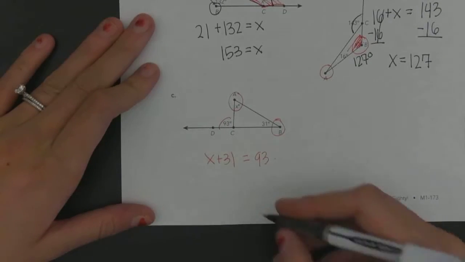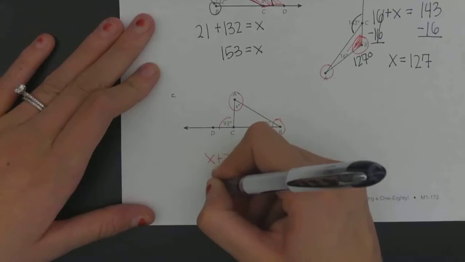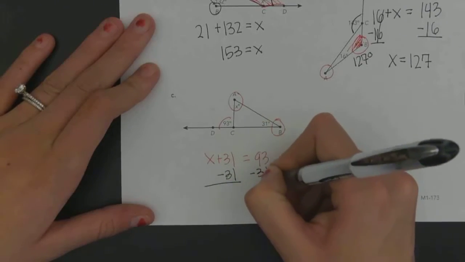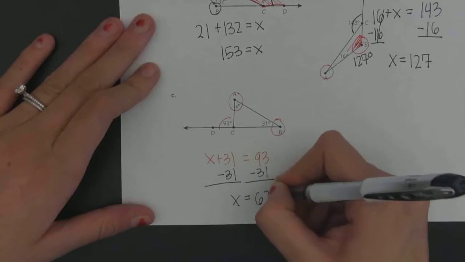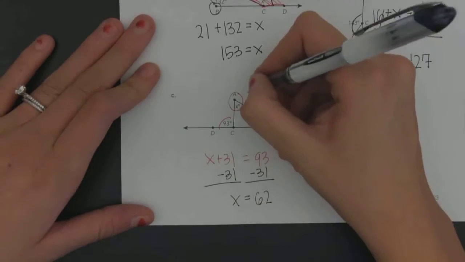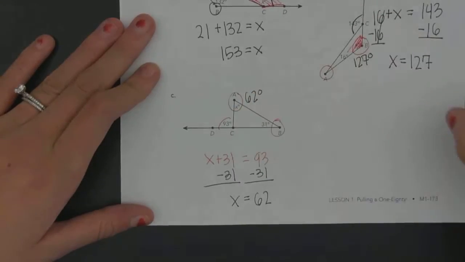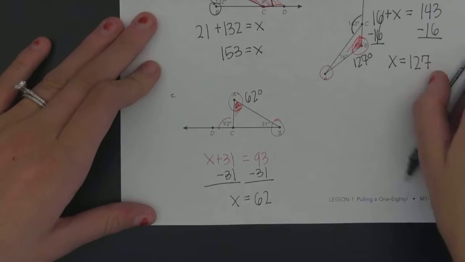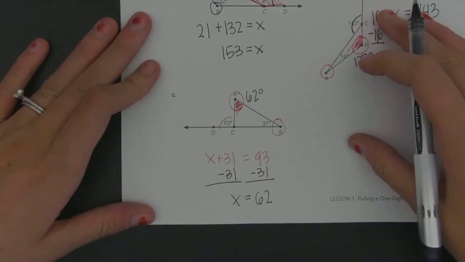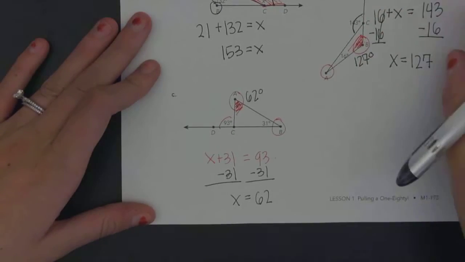Again, I will solve this like a one-step equation. I'm going to subtract 31 from both sides, which leaves me with x equals 62 degrees, I believe. So I'm saying x up here is 62. And that also makes sense. This is less than 90 degrees, and 62 is definitely less than 90. So that kind of makes sense.